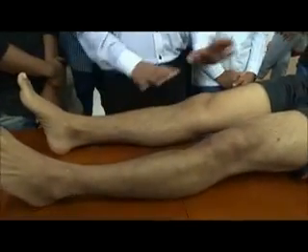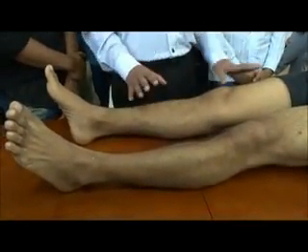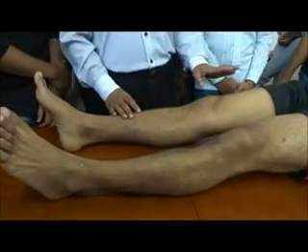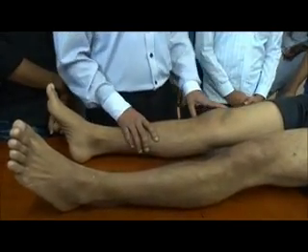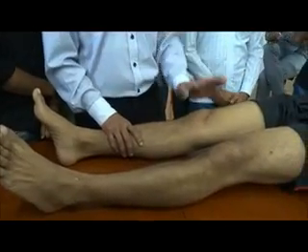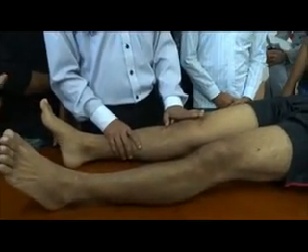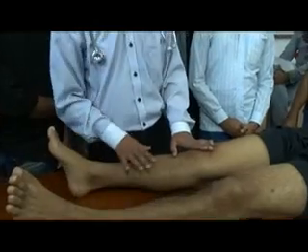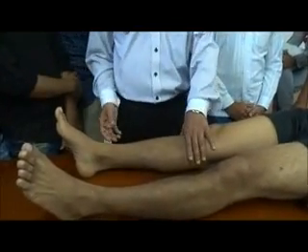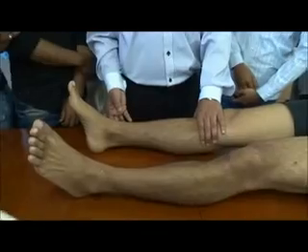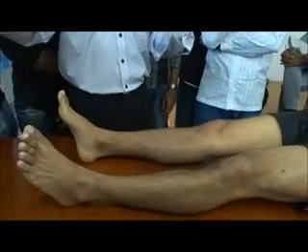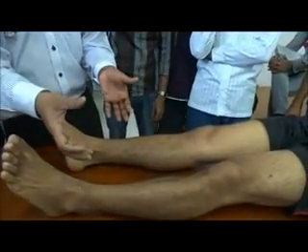You need to inspect first, and after inspection you need to check for edema in the lower limb. The way of checking the edema is with both hands.